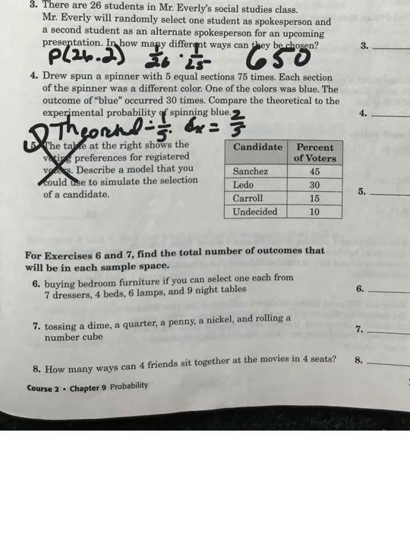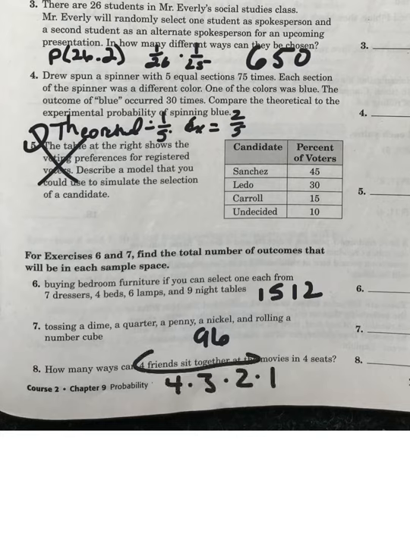Number 6, just multiplying them to find out how many outcomes. It's 1,512. Tossing a dice and these things, you're just multiplying them together. You're going to get 96 different outcomes. And 4 friends sit at the table at a movie in 4 seats. And this one's a permutation one. It's 4 times 3 times 2 times 1, because it's really just how many different orders that you can go. That equals 24.